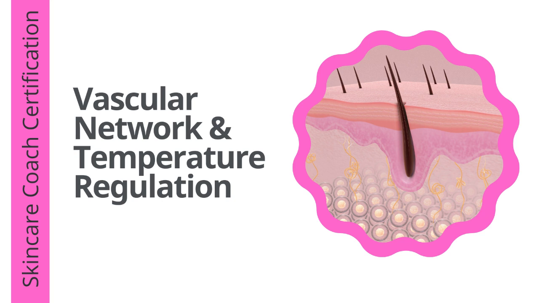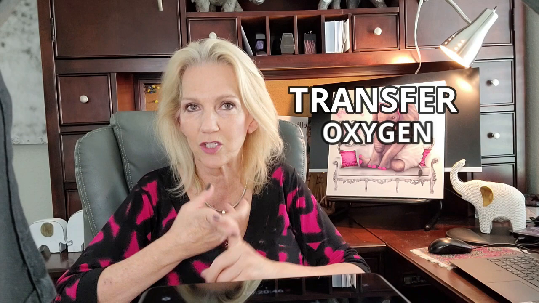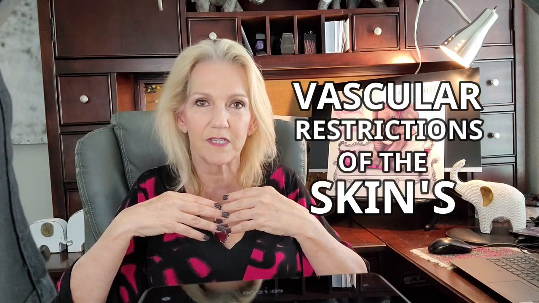Now let's talk about the vascular network and temperature regulation. Vascular network is actually the veins and capillaries found in the skin. They transfer oxygen and carbon dioxide, as well as nutrients, across all of the layers of your skin and into your body. The body regulates temperature through the skin by increasing blood flow to the skin, transferring heat from the body to the environment. On the other hand, decreases in the outer skin's temperature can cause vascular restriction of the skin's blood vessels.